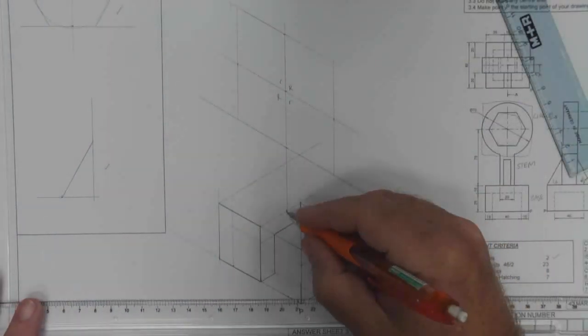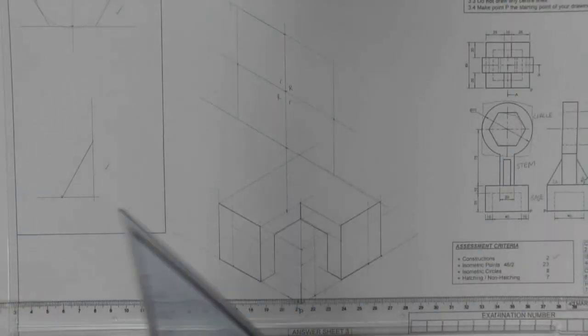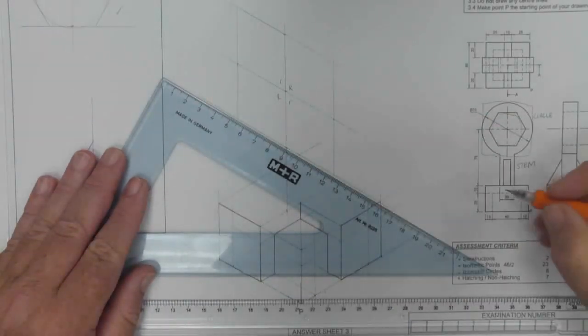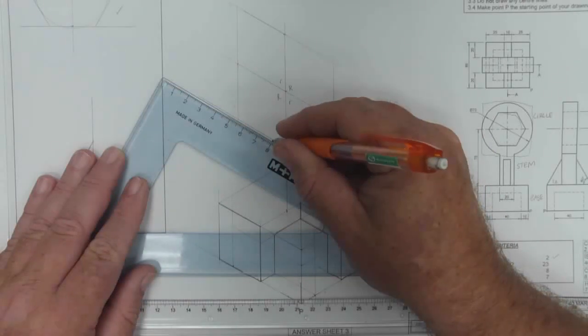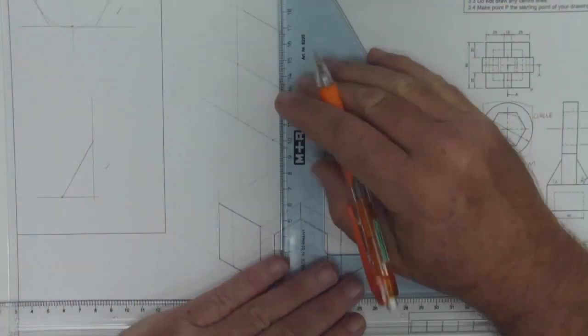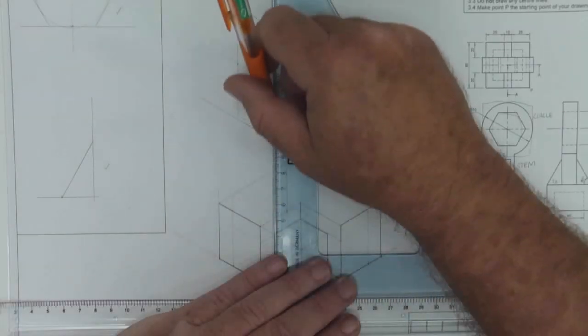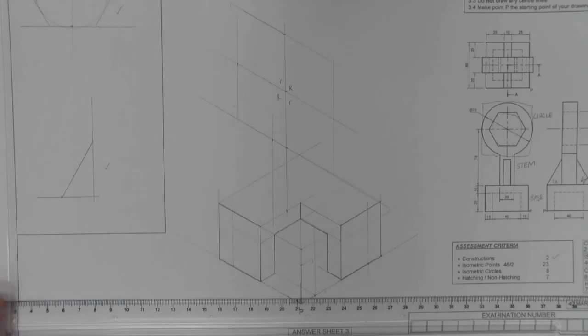Now, over here at the base, I'm going to have this little vertical that's coming up here. So what I want to do is just mark off that distance, and the stem is 20. So on this left hand side, I'm just going to mark off a distance of 10, so that I know where my arc needs to stop.